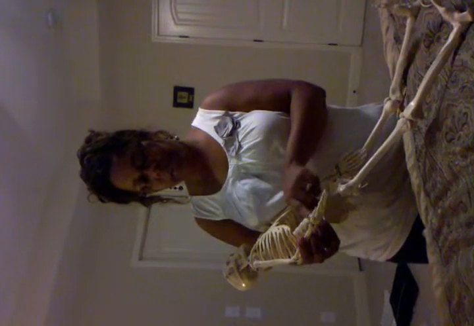trapezium bone. Then we have the trapezoid, which is just inferior to our index finger. And then inferior to the third and the fourth fingers, we have the capitate bone. And then we have our hamate, which is next to it. And then these are metacarpal bones here. And then we have our phalanges here.